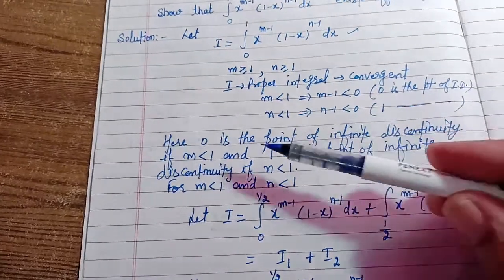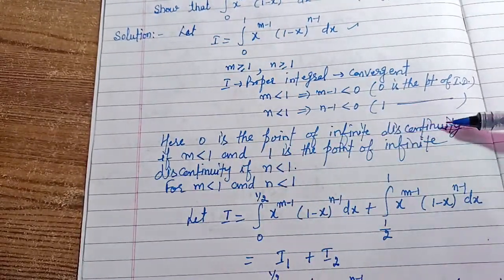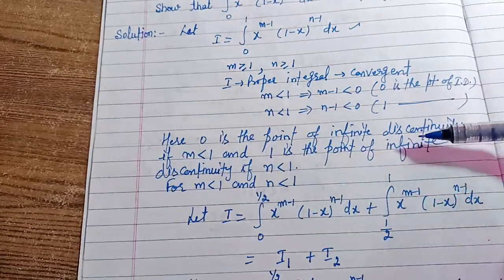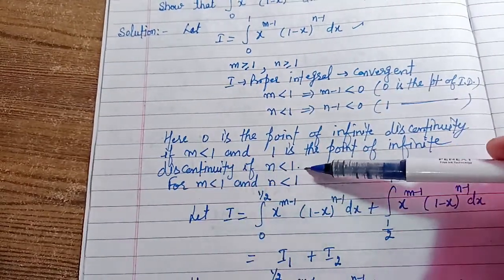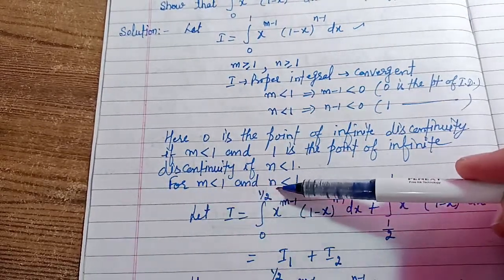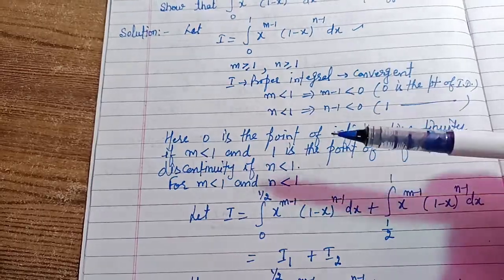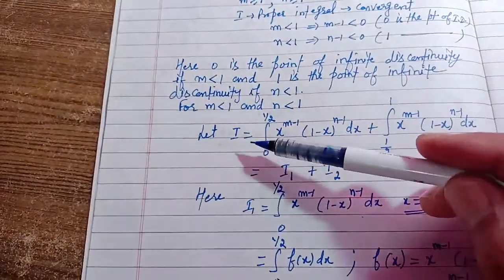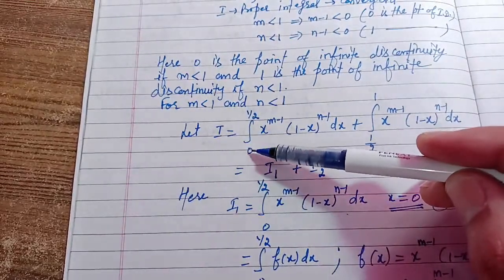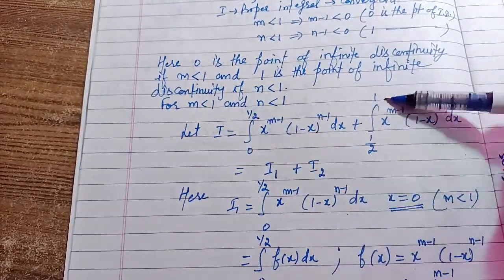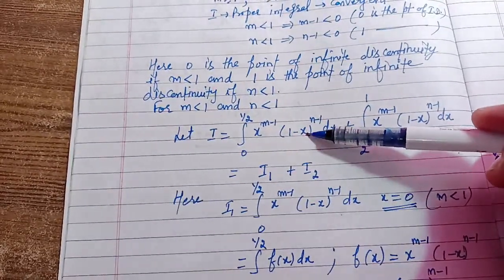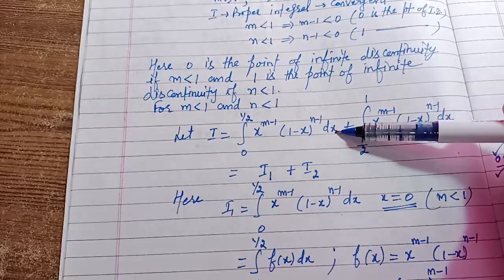So here I have written that 0 is the point of infinite discontinuity if m is less than 1, and 1 is the point of infinite discontinuity if n is less than 1. So we discuss the case when m and n both are less than 1. We divide the integral I into two parts, 0 to 1/2 and 1/2 to 1, of x to the power m minus 1 times (1 minus x) to the power n minus 1 dx.